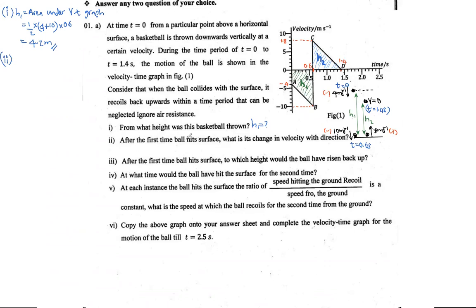After the first time the ball hits the surface, what is the change in velocity with direction? Ooh, that's interesting. Can someone tell me the answer for that? Change in velocity, people. This is where vector addition is tested. Never mind, I will put it as final velocity minus initial velocity.